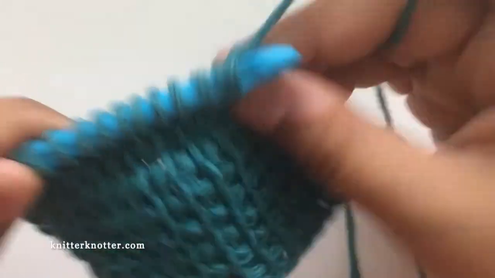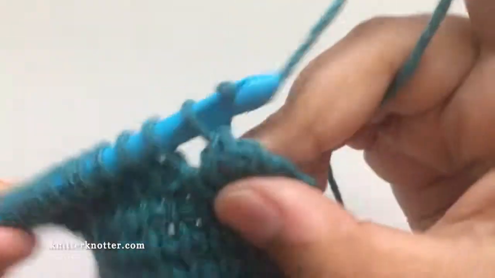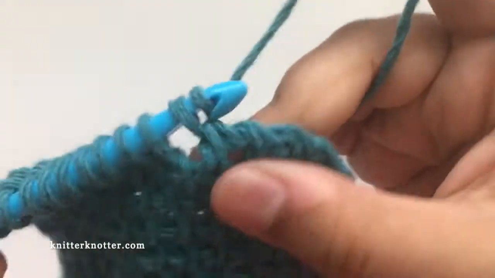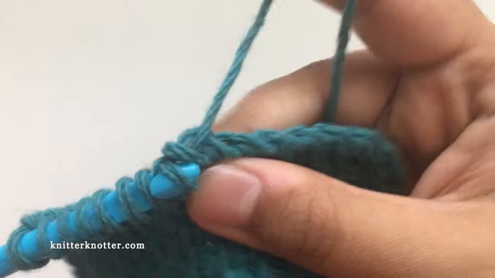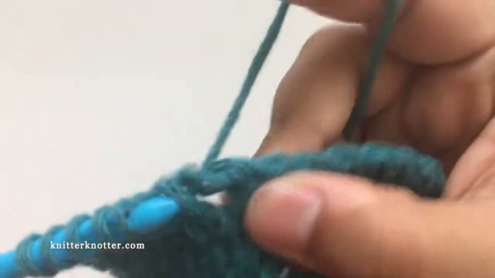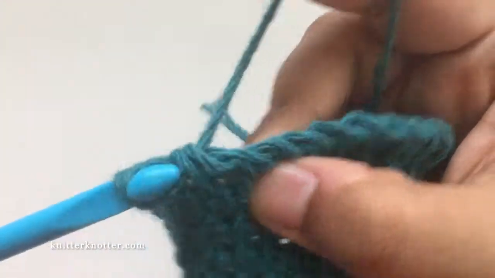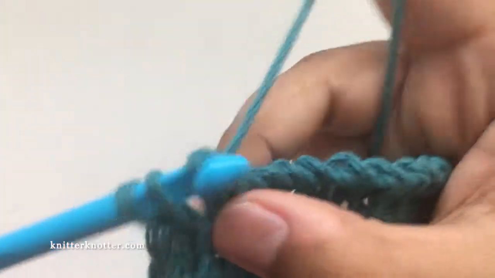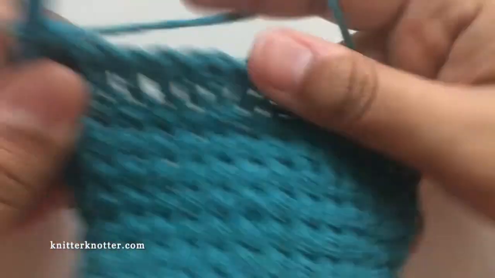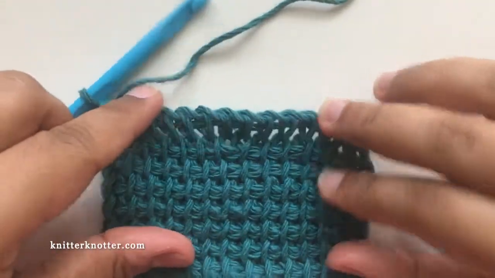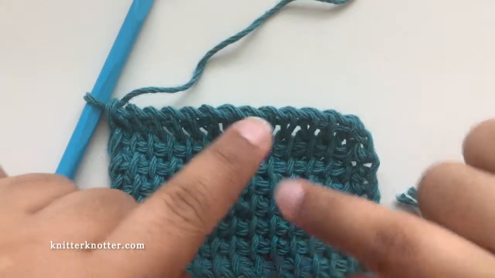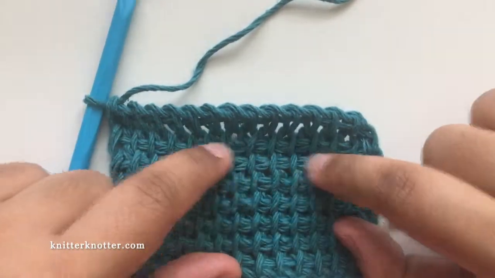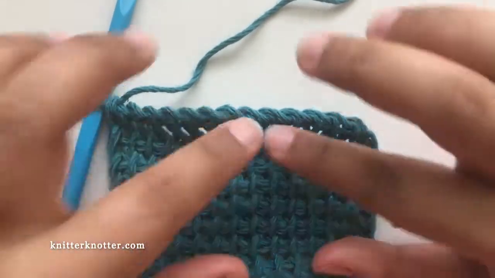And reverse pass also just as I normally would, chain one and then yarn over, pull through two all the way to the beginning. So there you go. Here is how it looks. Here is the increase. You can see an extra stitch there. So there's one extra stitch on this row than there were on the previous rows.